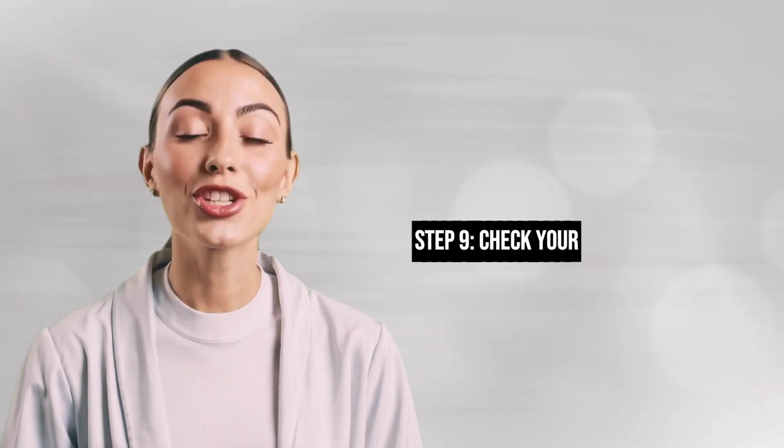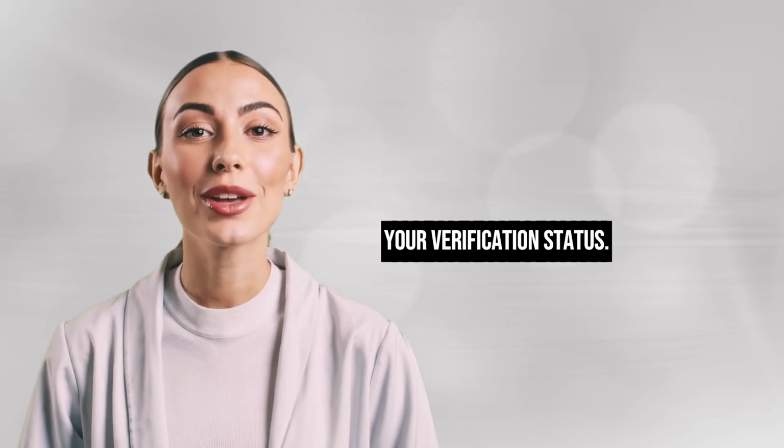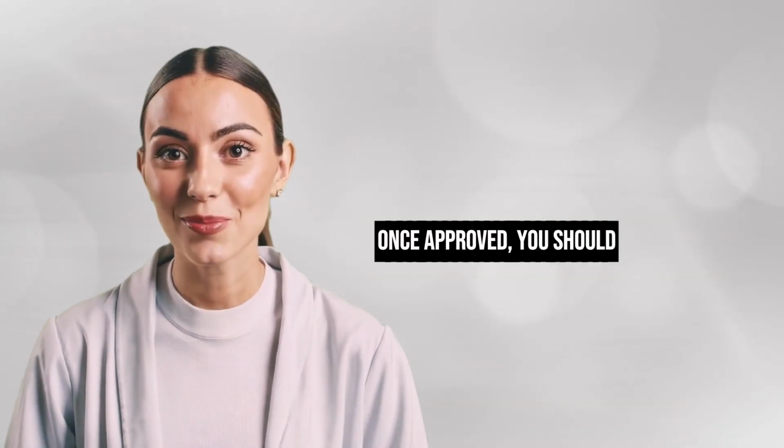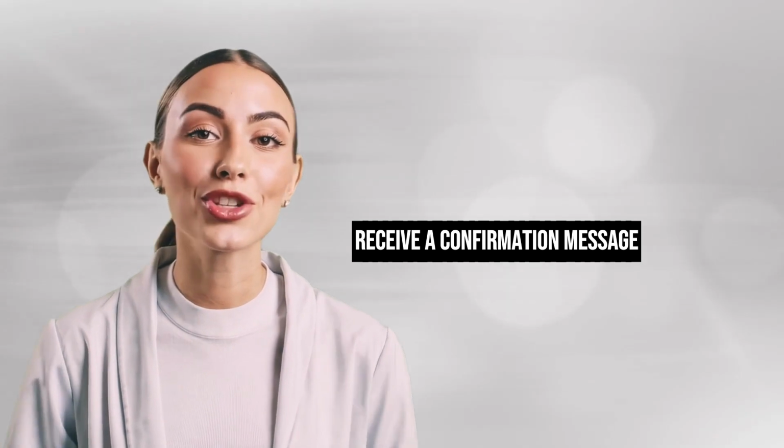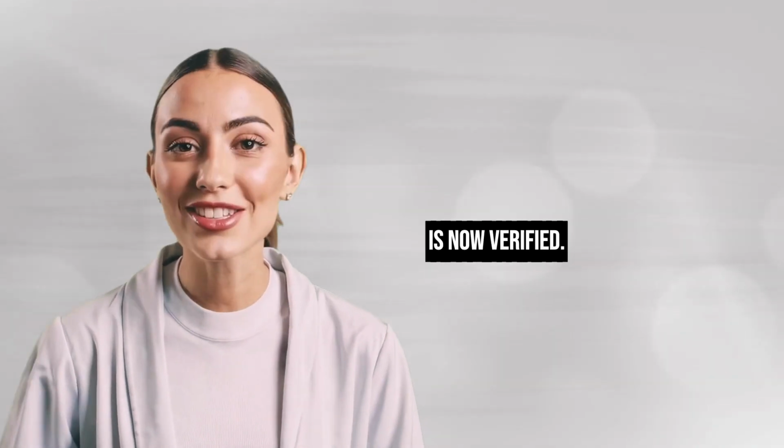Step 9. Check your email regularly for updates from TikTok creator regarding your verification status. Once approved, you should receive a confirmation message indicating that your account is now verified.